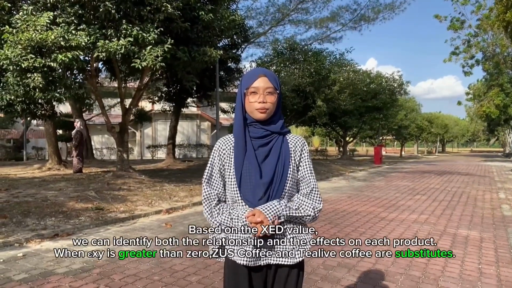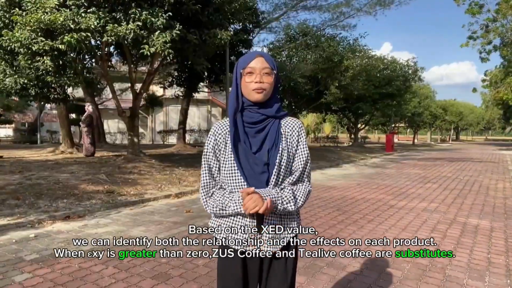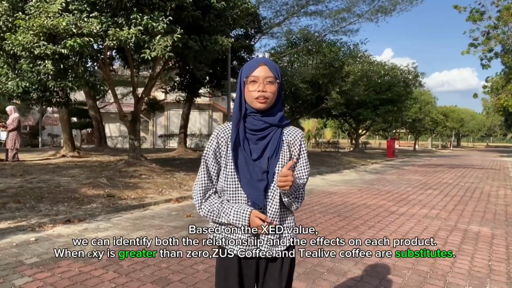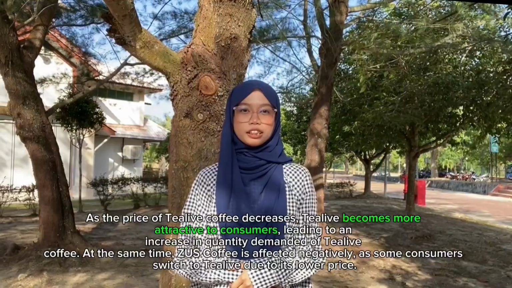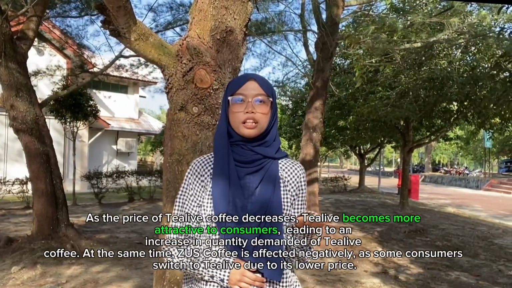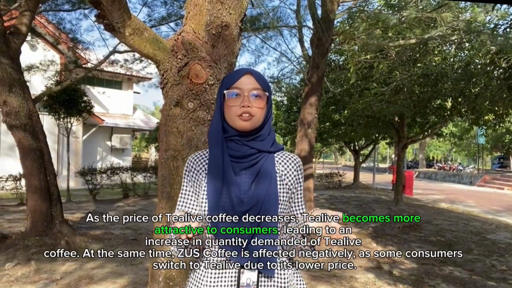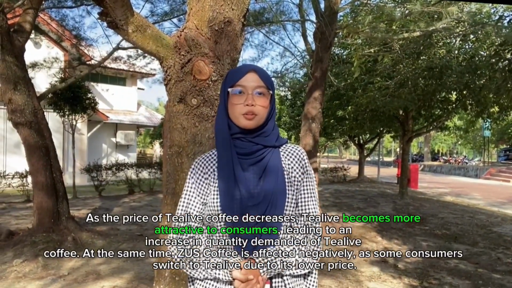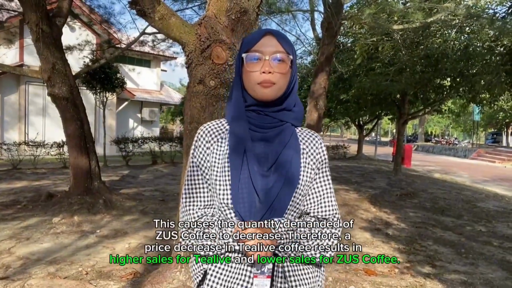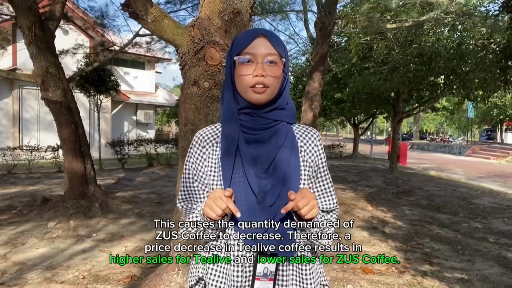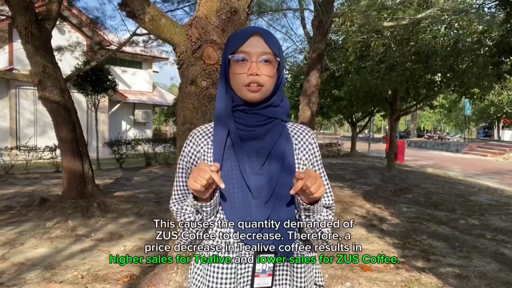Based on the XED value, we can identify both the relationship and the effect on each other's products. When elasticity XY is greater than 0, Zeus coffee and Tilaf coffee are substitutes. As the price of Tilaf coffee decreases, Tilaf becomes more attractive to consumers, leading to an increase in quantity demanded of Tilaf coffee. At the same time, Zeus coffee is affected negatively as some consumers switch to Tilaf due to its lower price. This causes the quantity demanded of Zeus coffee to decrease. Therefore, the price cut in Tilaf coffee results in higher sales for Tilaf and lower sales for Zeus coffee.